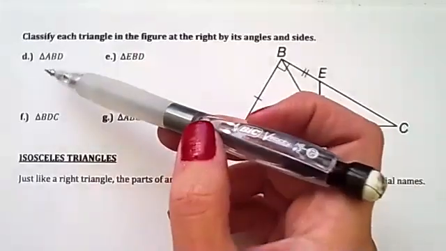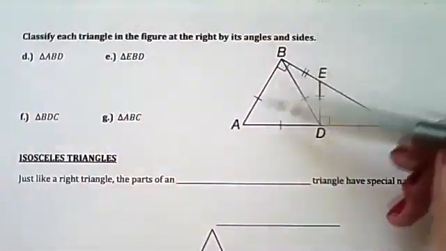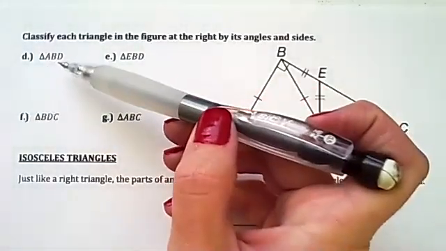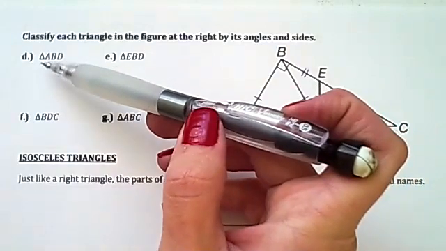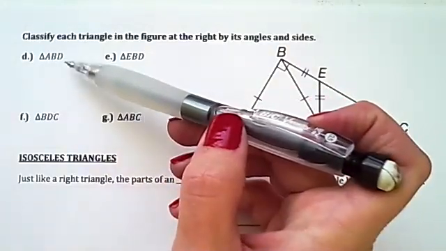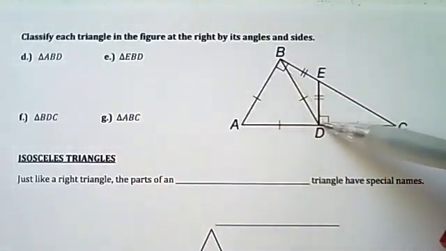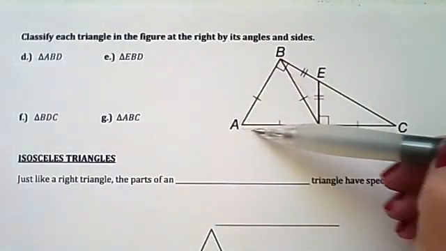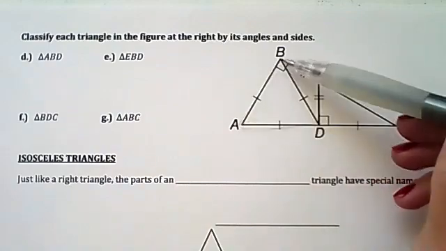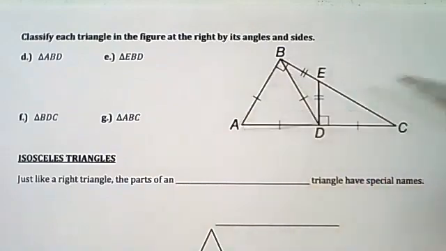So the first one is triangle ABD. Also, this is how you name a triangle. I should mention that. Triangle symbol and then the capital letters in any order. So ABD would be this one here. What would we think this one is by sides? We'll go with sides first.